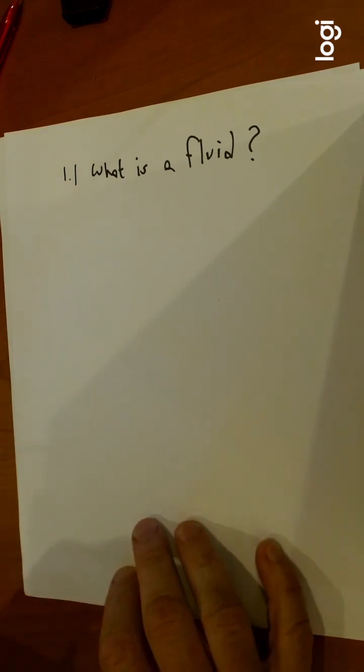Okay, so we're going to start with the first lecture today using this technology. You can see the lighting's not perfect. I'll be continuing to try to improve that as we go, and hopefully this will work.